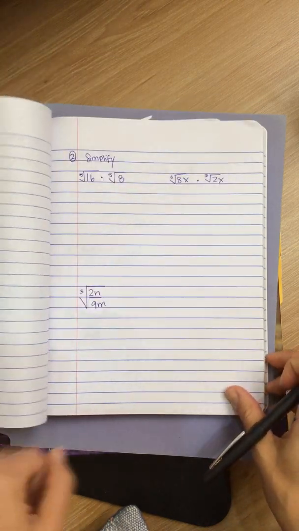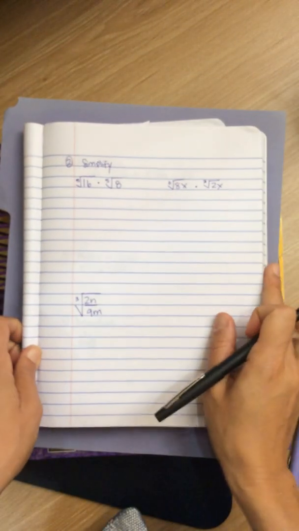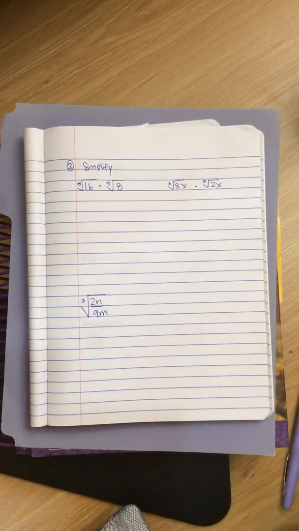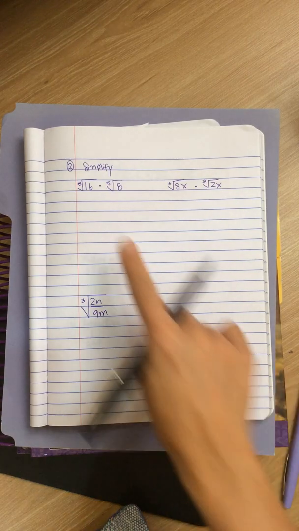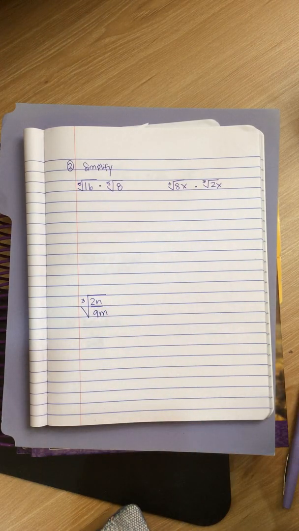Let's try a couple more. These say simplify, but that's pretty much what you were doing. The directions for the last one are like use the properties to simplify, but that's what you're always doing. So let's look at these. We have the fifth root of 16 times the fifth root of 8. So what makes this tricky is our bases aren't the same. One base is 16 and one base is 8.